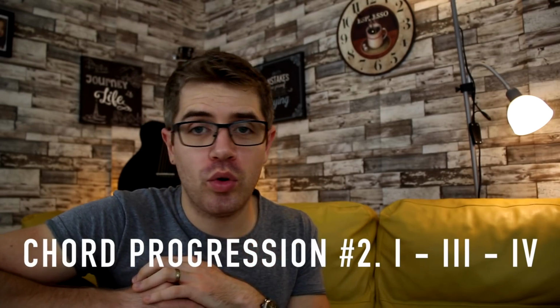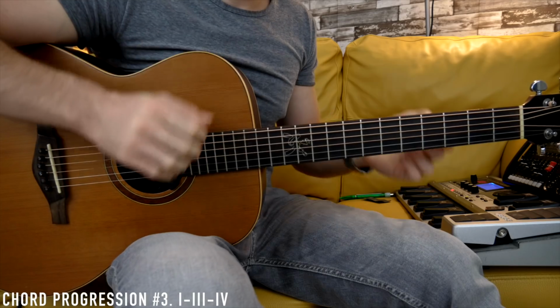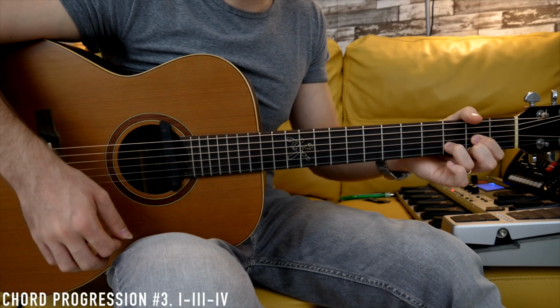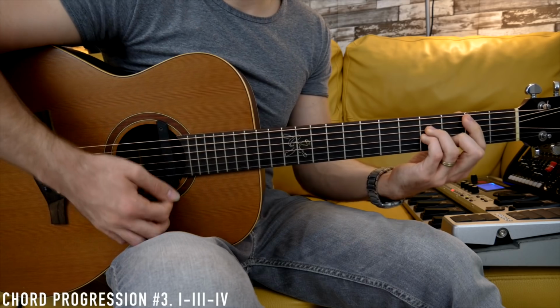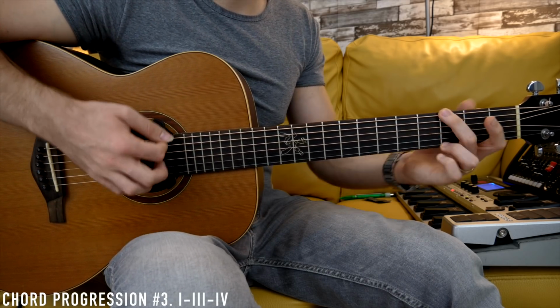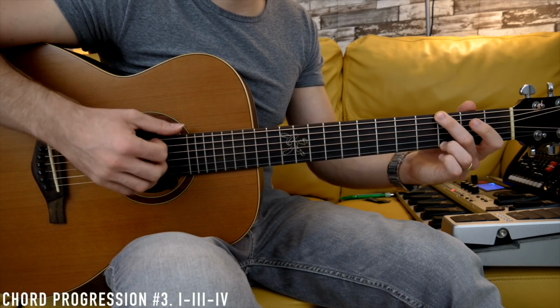Now the next chord progression is the 1, 3, 4. So we're adding an additional chord to the 1, 3 to kind of make it a little bit less emotional and kind of move towards a more happy vibe. So if you are in D major, B minor, and then G major.